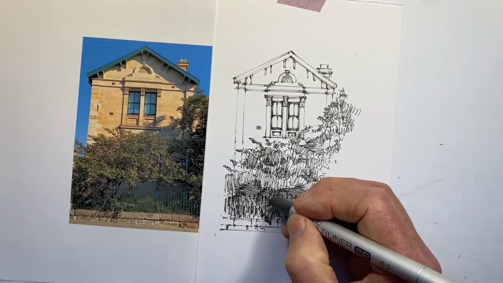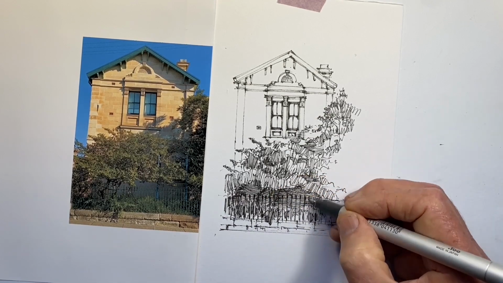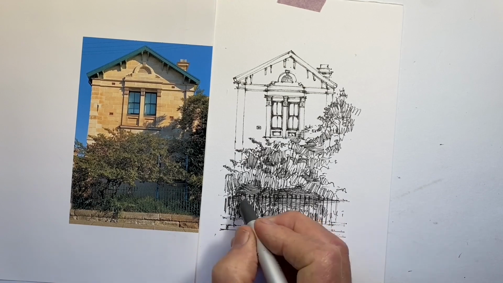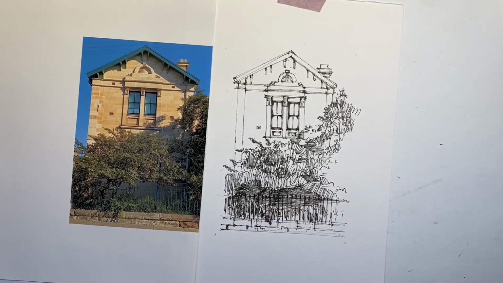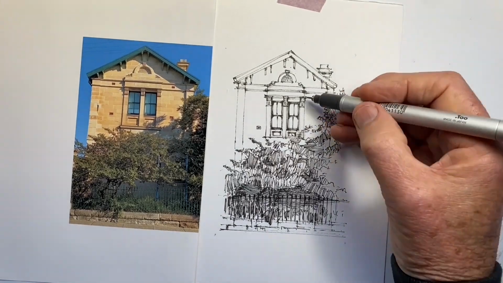So now you can see I'm actually cross-hatching, which I don't normally do. I normally just hatch, but for the shadow on the far wall, I'm cross-hatching to make it darker. And that's because it is darker than the leaves that are in sunlight.